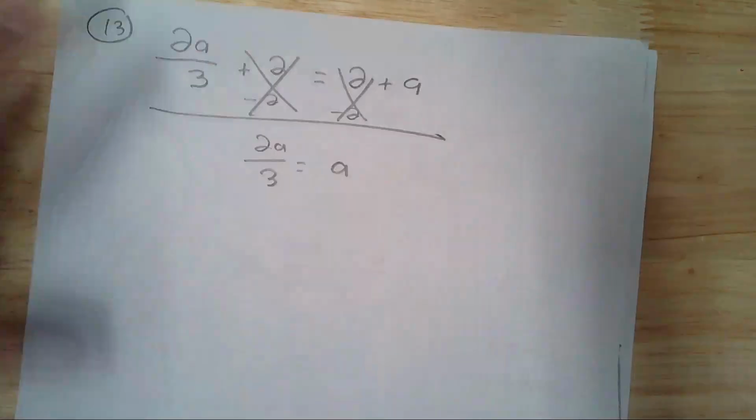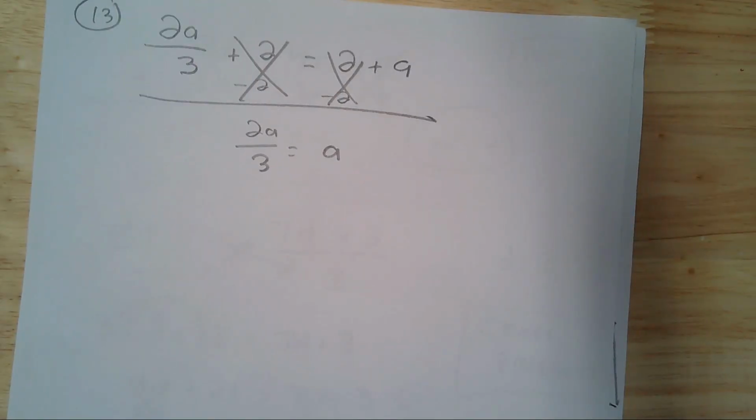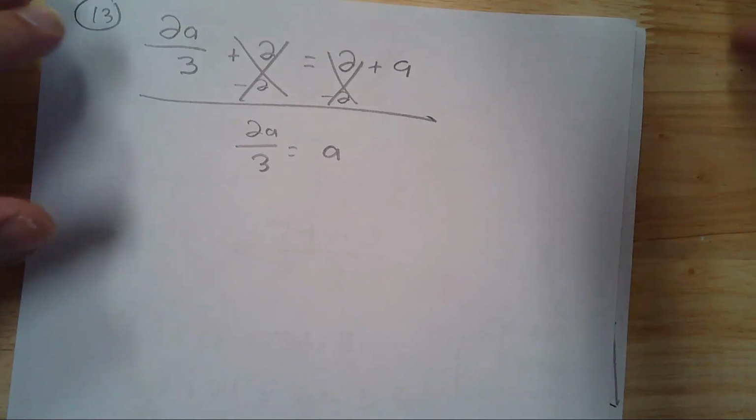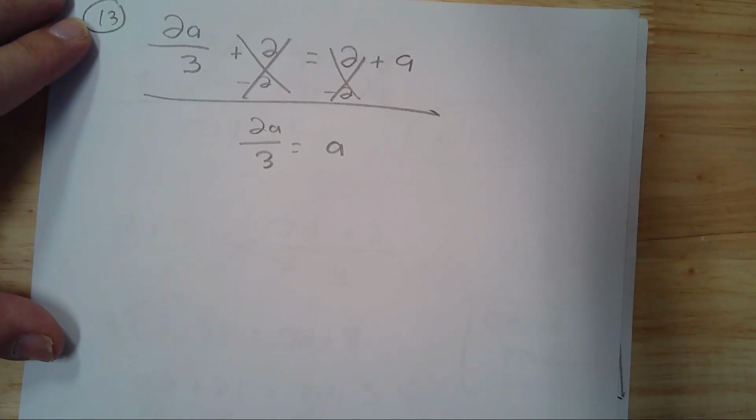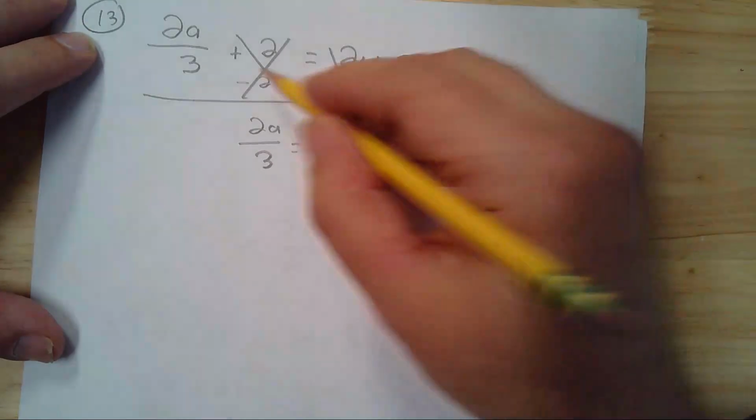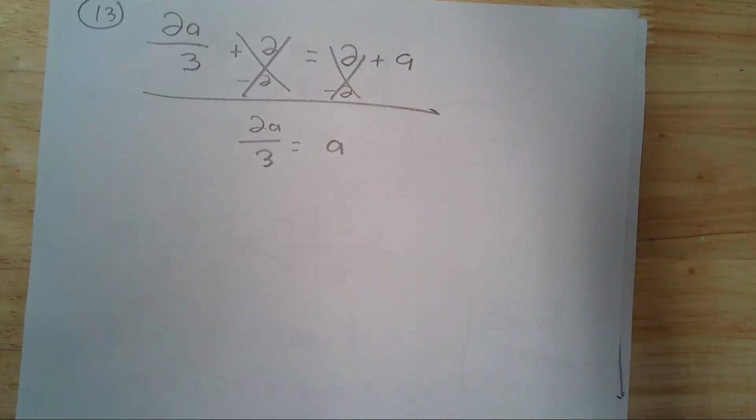No, but don't you add it? This is A over 3, so wouldn't it be 3A? 2 minus 2 is 0. Right? Oh, I added that immediately. I added 2 because I subtracted 2 from both sides. Now I got 2a over 3 equals a. Okay, I added the 2 in there.